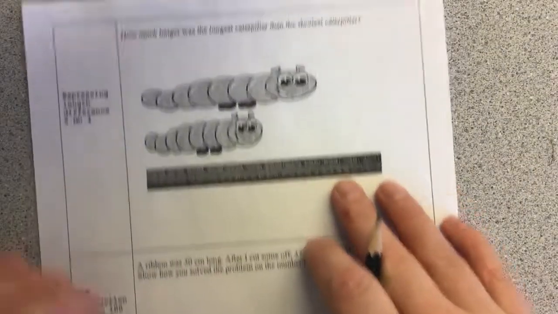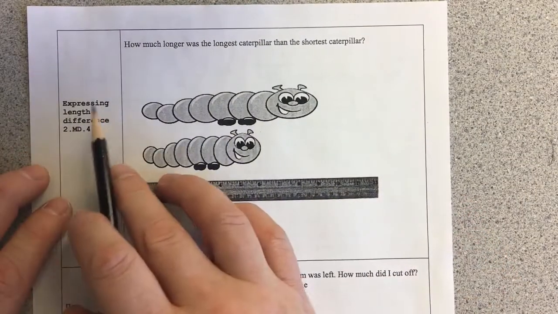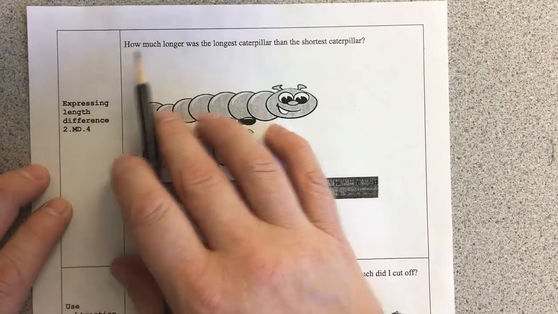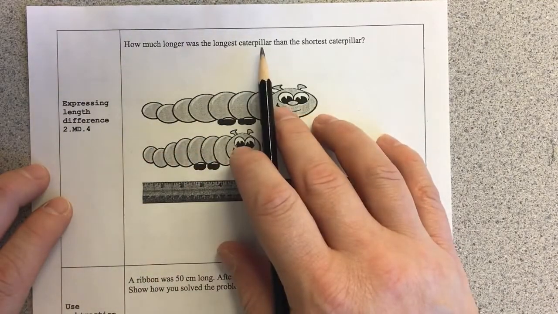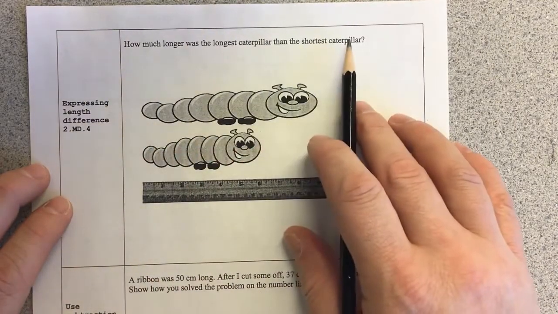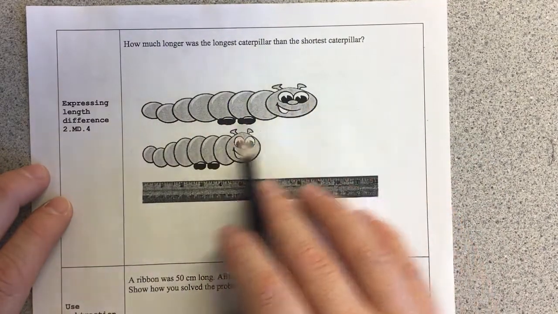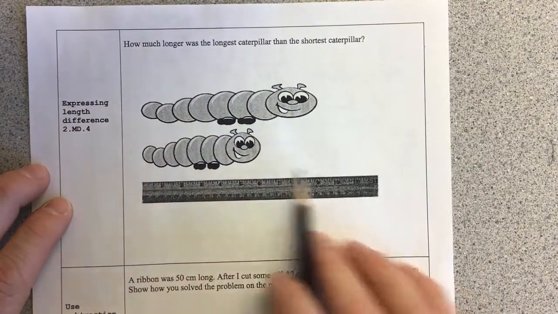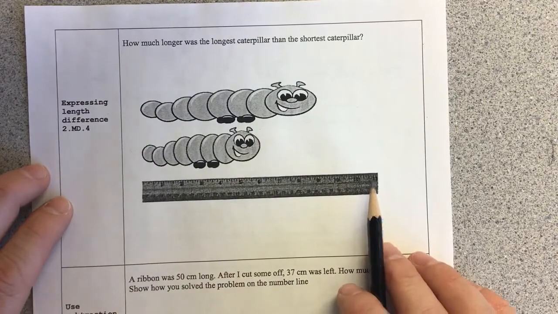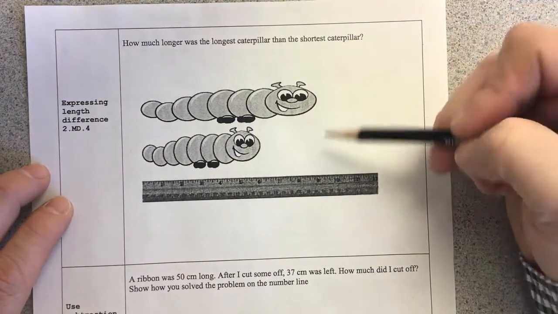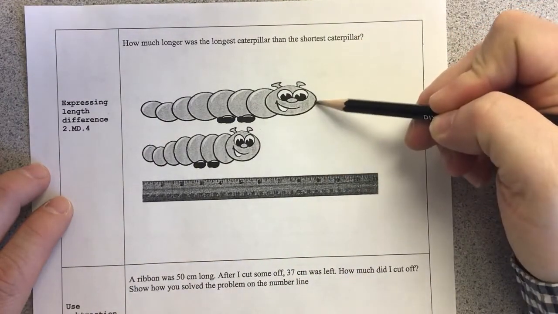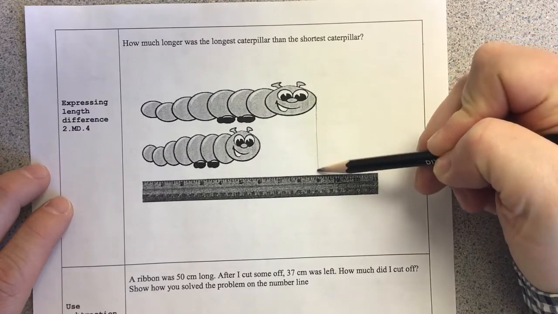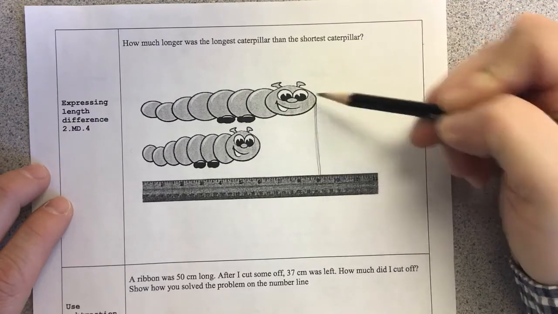Expressing length difference. How much longer was the longest caterpillar than the shortest caterpillar? So here is my longest caterpillar, here is my shortest one. Now I know the ruler is hard to read here when we make copies, so I'm just going to extend this up. So I'm going to bring this down. I could use a piece of paper to help me. I'm just looking for the nearest whole number.